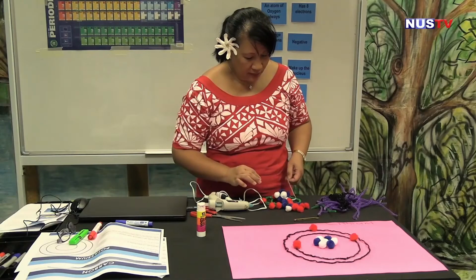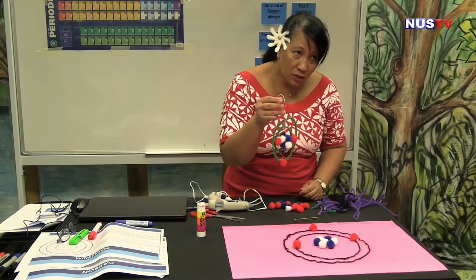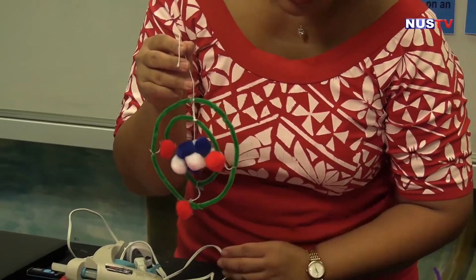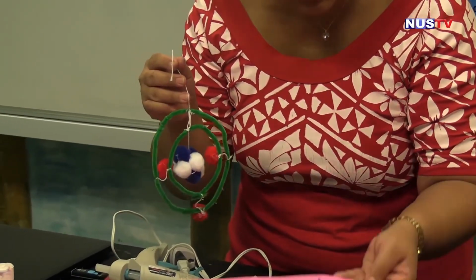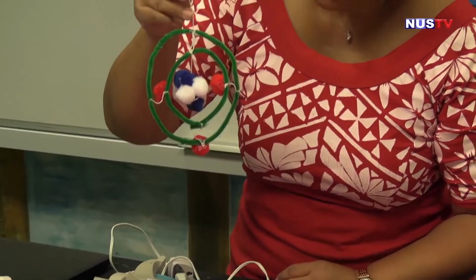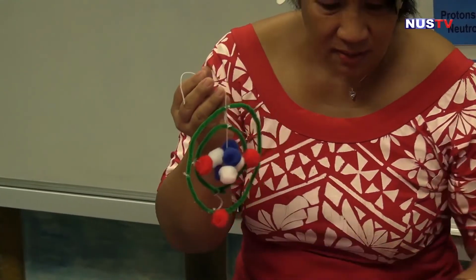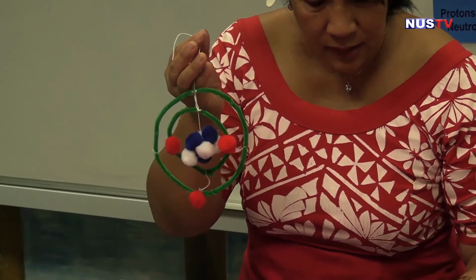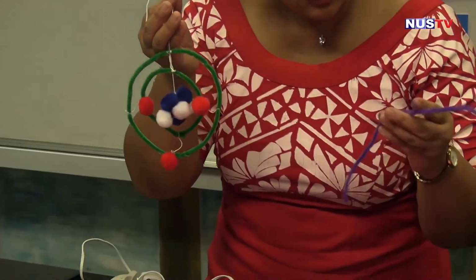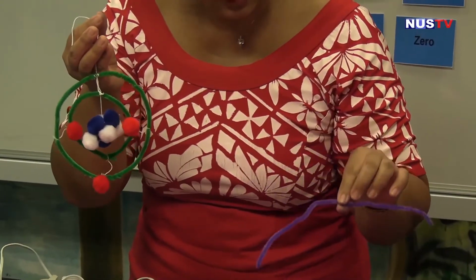Last night, I made a different model. It's still lithium, but I made it hanging instead of the cardboard one we just made today. It's actually wire, but covered with wool.